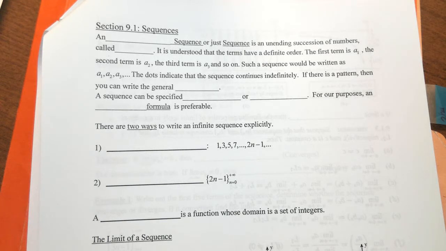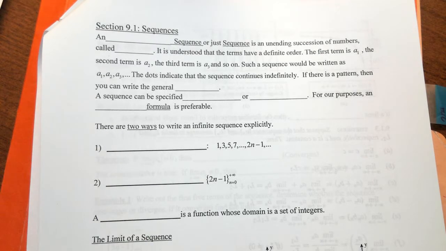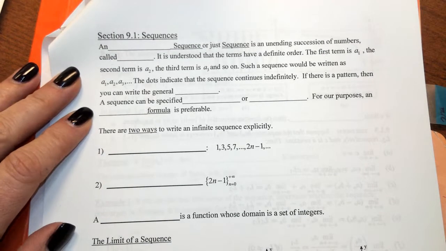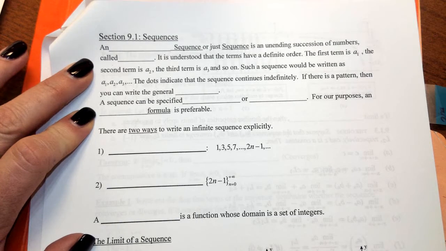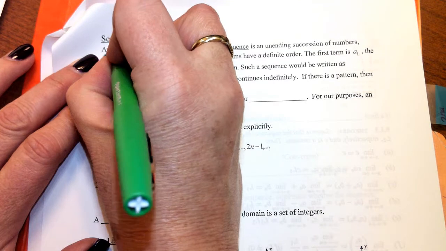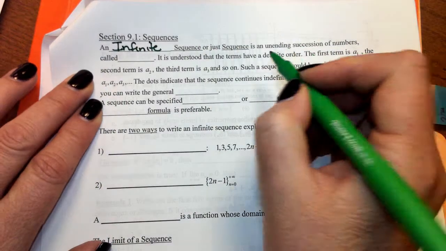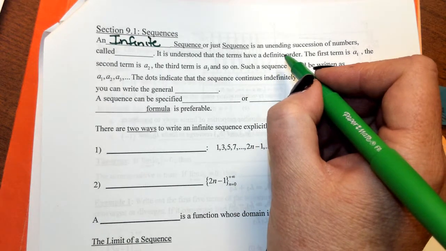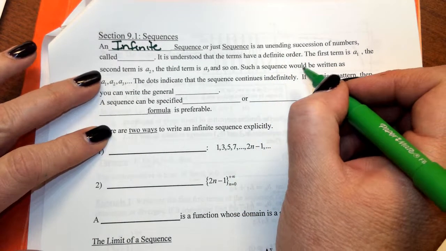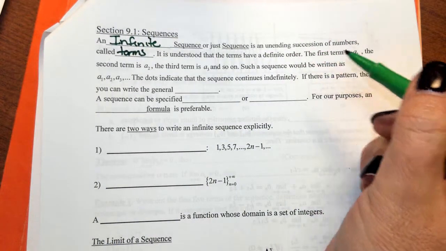So we're going to talk about sequences. The first section of Chapter 9 is just going to go, first part, you guys have talked about sequences back in Algebra 2. So just to go over a few things about sequences, we talk about an infinite sequence, or just a sequence. It's an unending succession of numbers, and these numbers are called terms. It is understood that terms have a definite order.